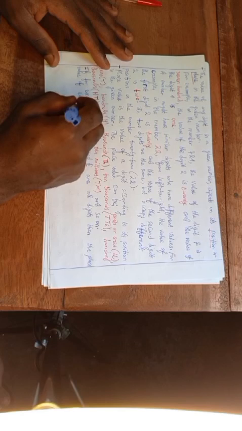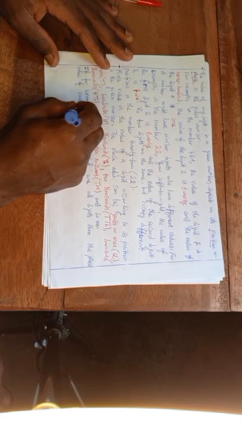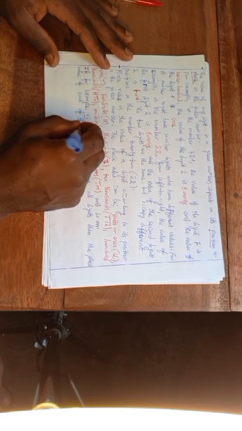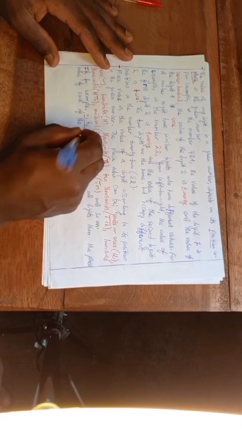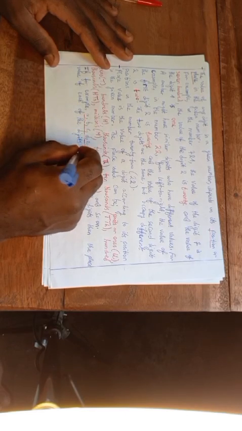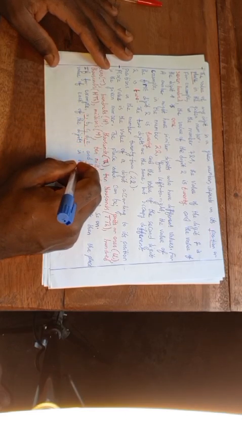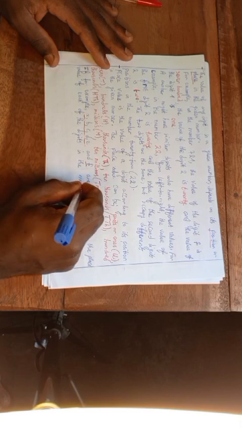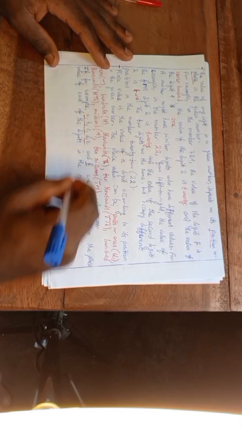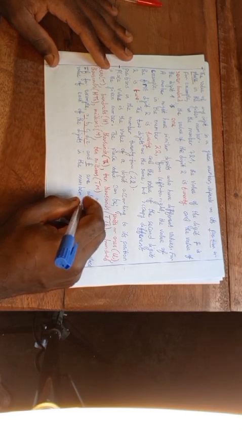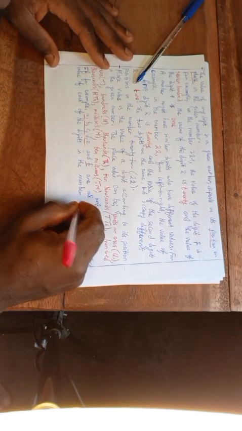Then the place value of each of the digits in the number.